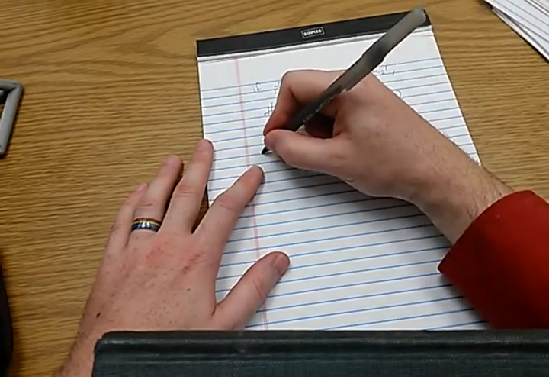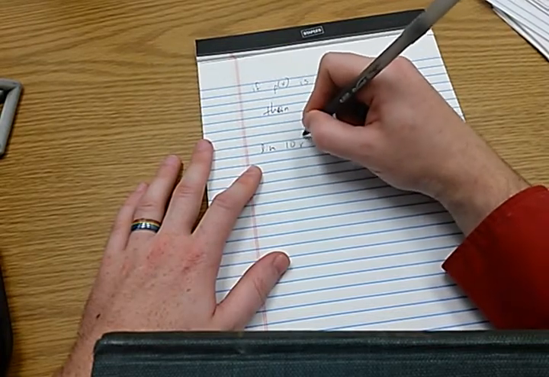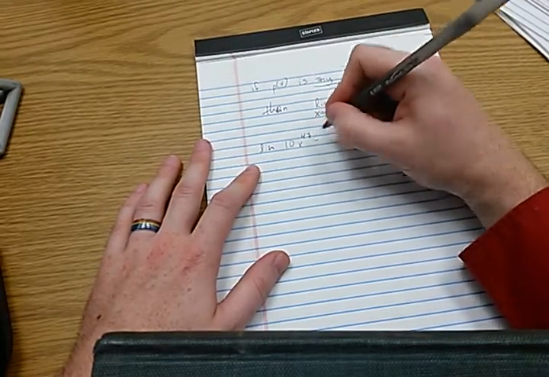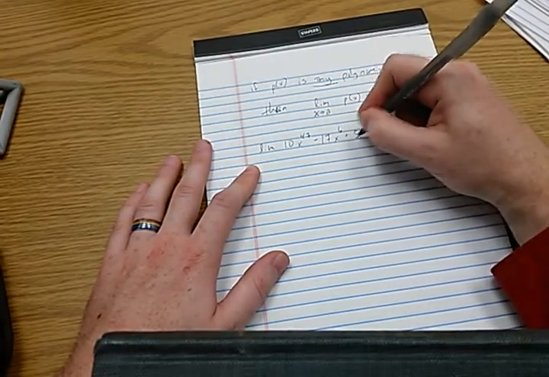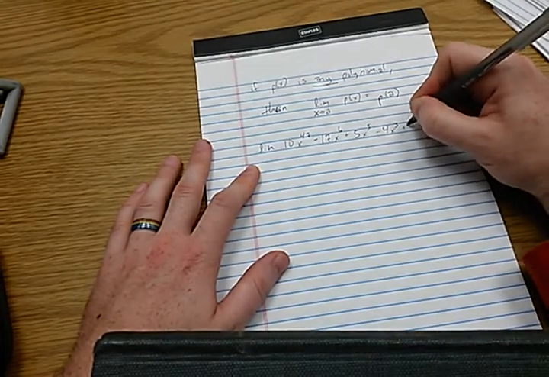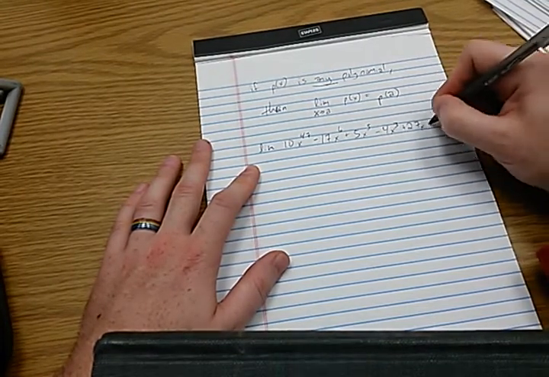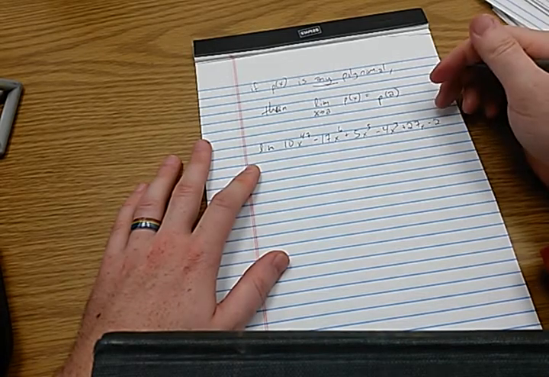So if I wanted the limit of the function 10x to the power 47 minus 17x to the 6 plus 5x to the 5 minus 4x cubed plus 27x minus 2, that's a polynomial.